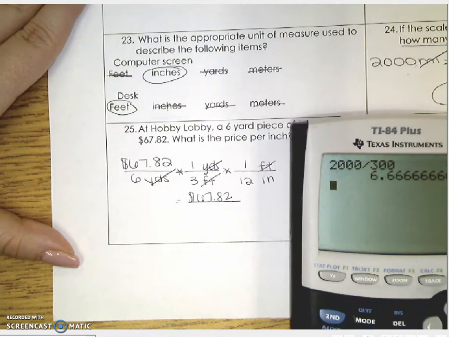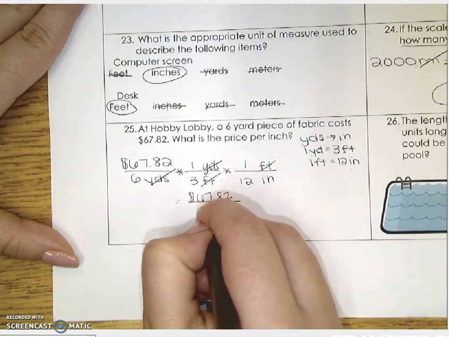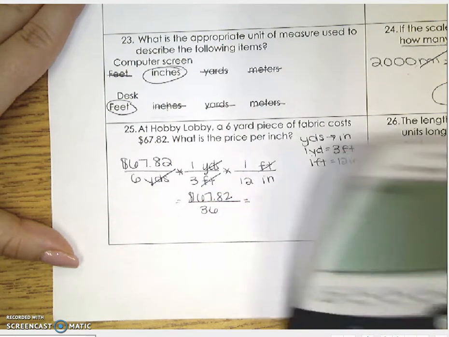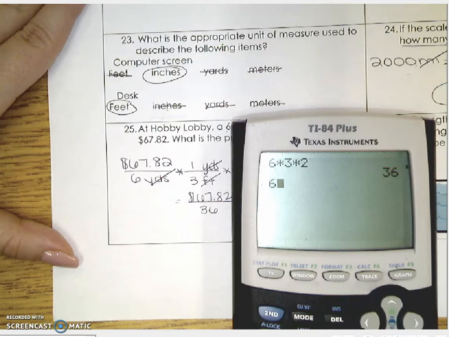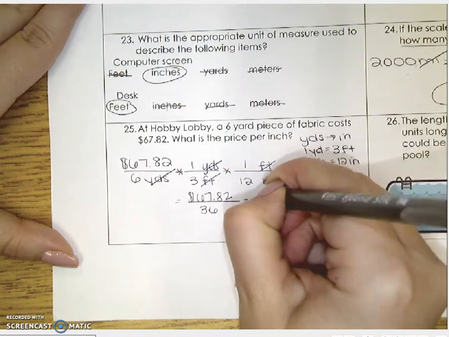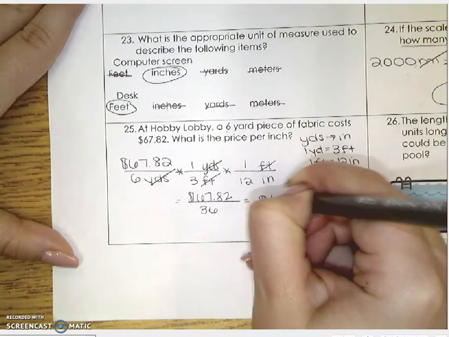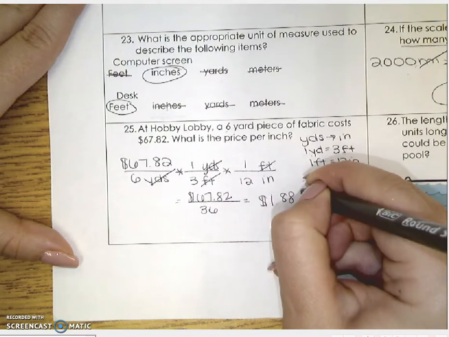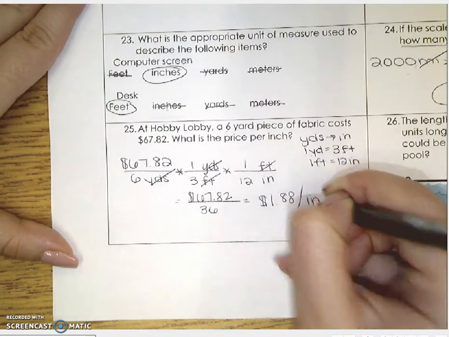On the bottom, I have 6 times 3 times 12, which equals 216. So now I'm going to divide 67.82 by 216, and it is about $0.31 per inch.